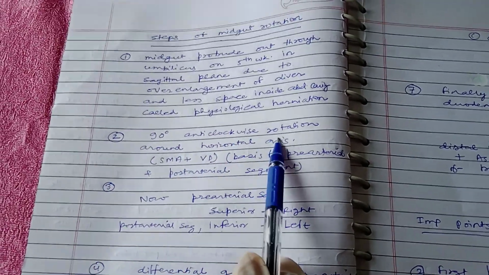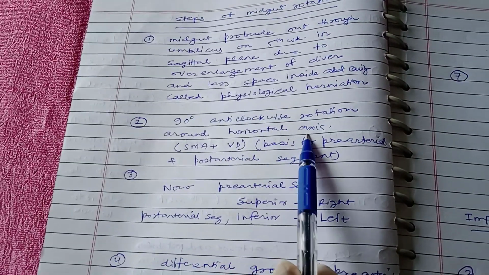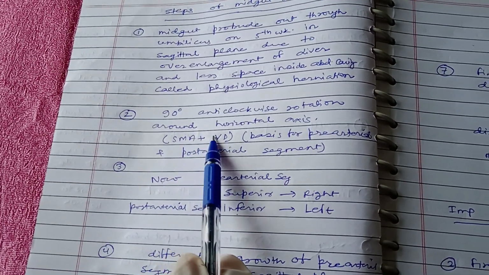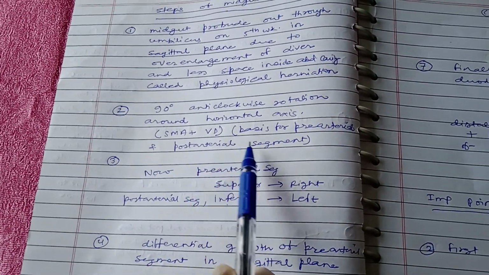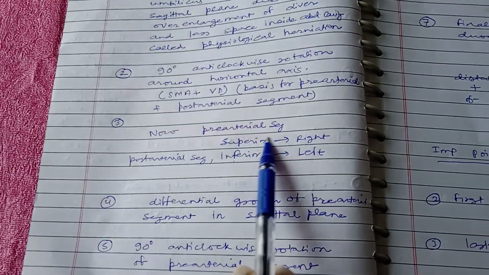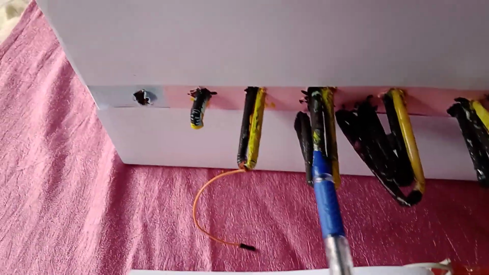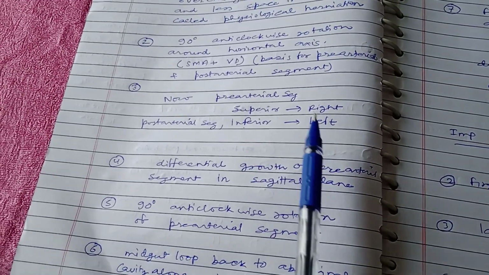Second is the 90-degree anti-clockwise rotation around the horizontal axis formed by the superior mesenteric artery plus vitelline duct, and this is the basis for the prearterial and the postarterial segment. Now third one, the prearterial, which is on the superior aspect, now comes on the right side, and the inferior one comes on the left side.